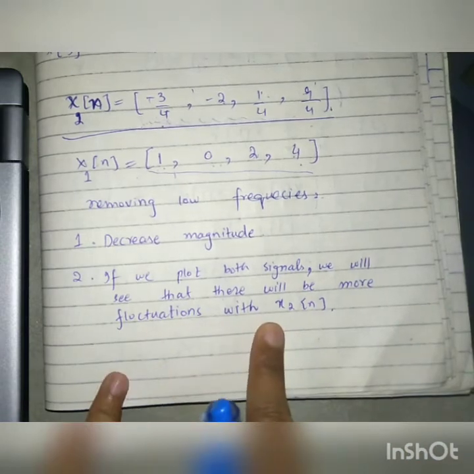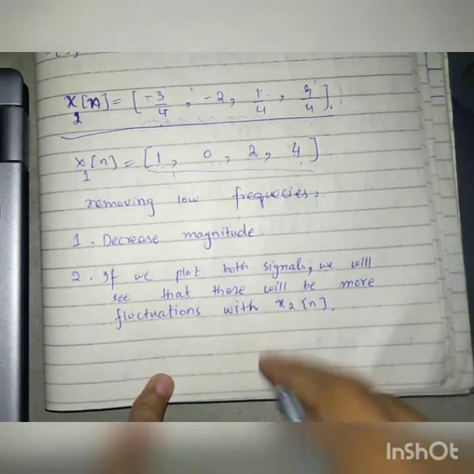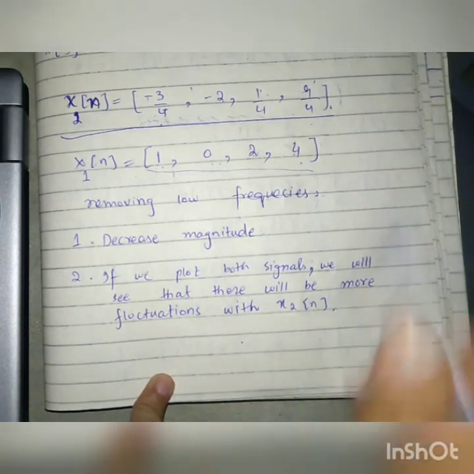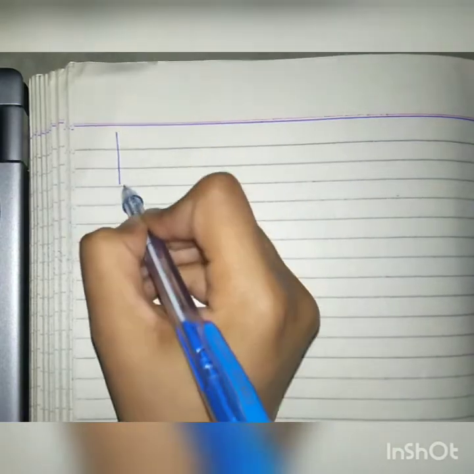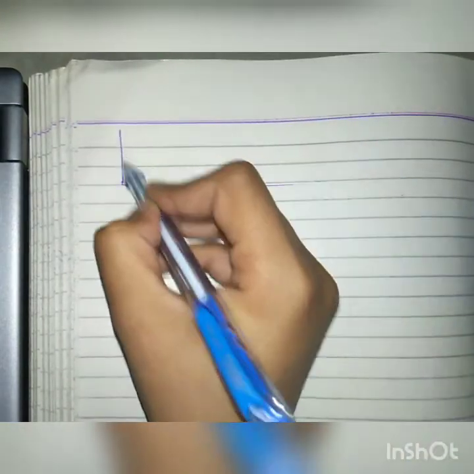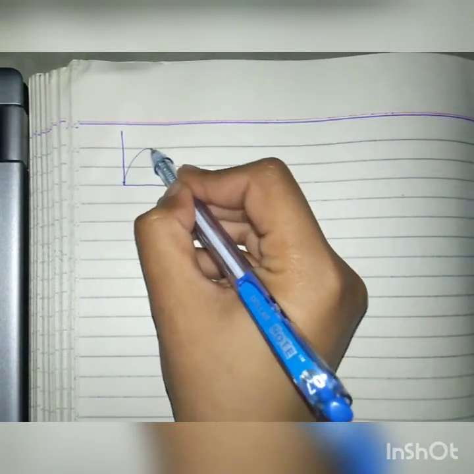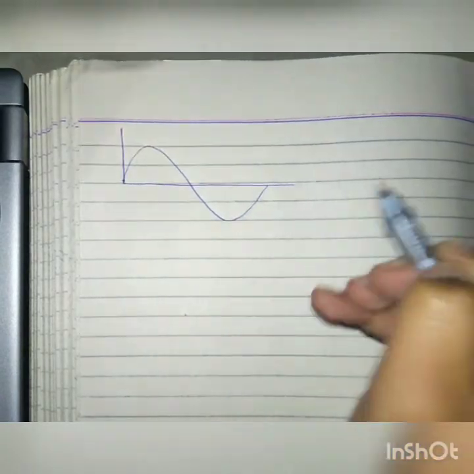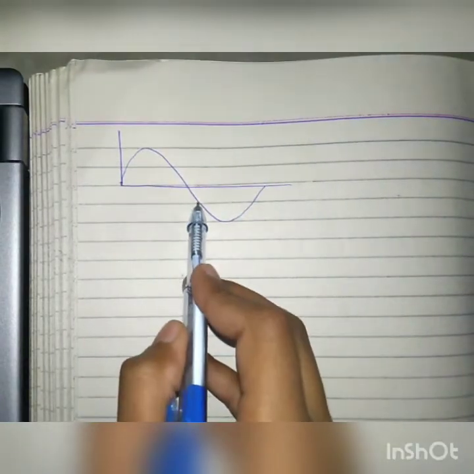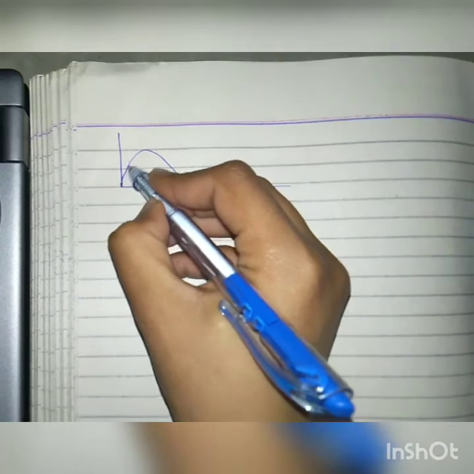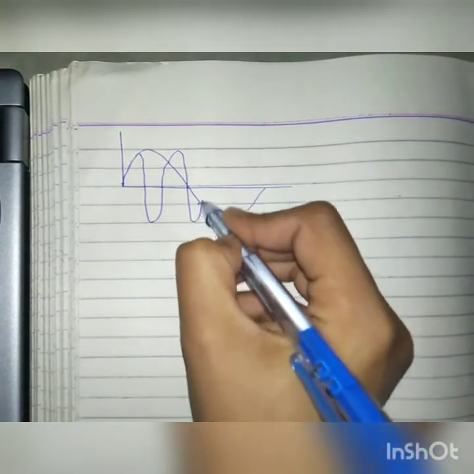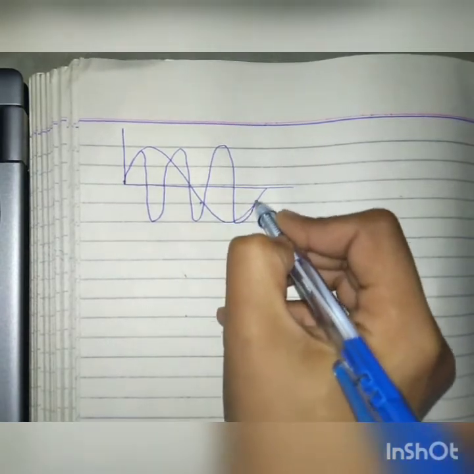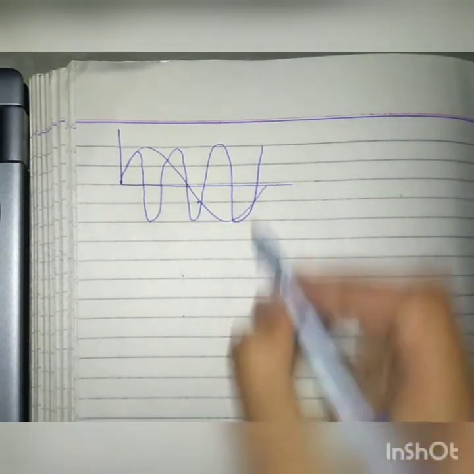Why has this happened? Look, we know that the lower frequency components are much slower and smoother. Just like we have a sine signal here, it will start from here and will end here. The frequency of this signal and the frequency of this signal is different.